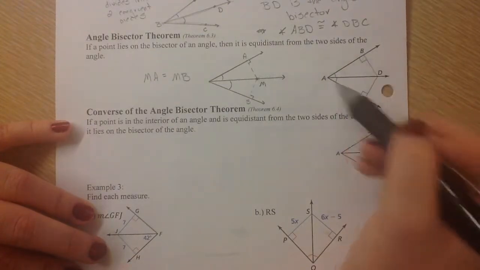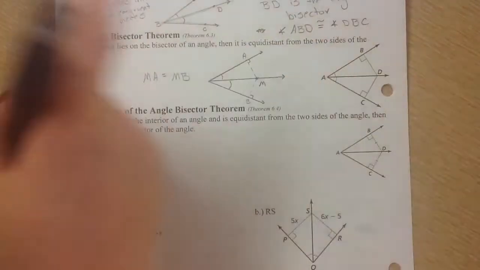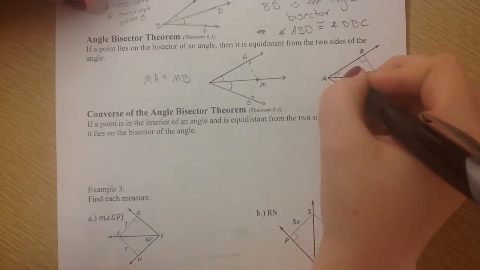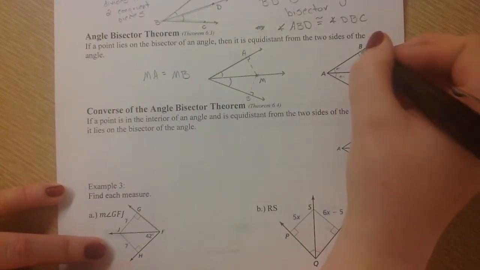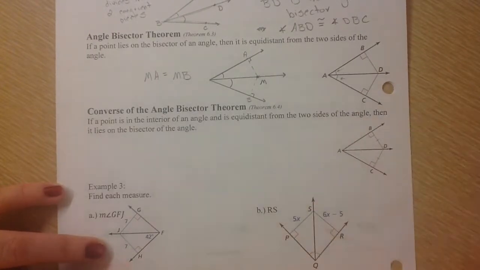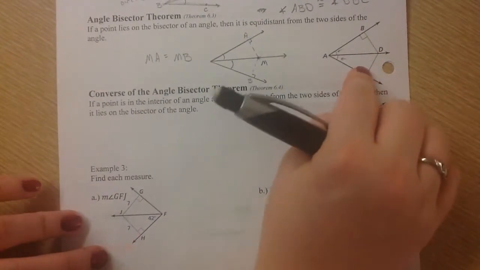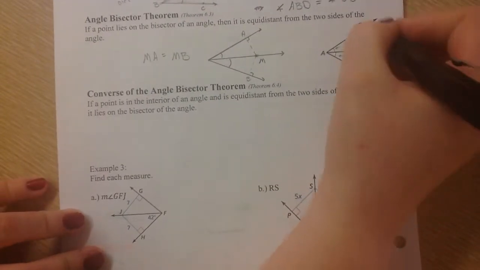So that's what they have in this picture here. Again, we have angle BAC, and we know AD is the angle bisector, and the reason we know it's an angle bisector is because of these two arcs. Those arcs let us know that it's an angle bisector. So I know DB is the same as DC, that perpendicular distance. It has to be 90 degrees. If we didn't know that 90 degrees, then we wouldn't know that they're the same.